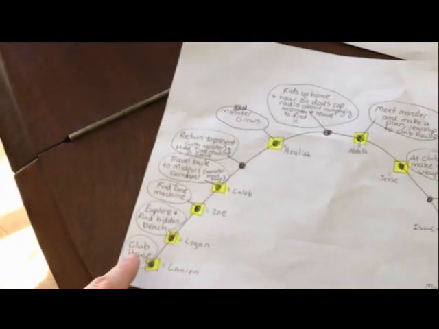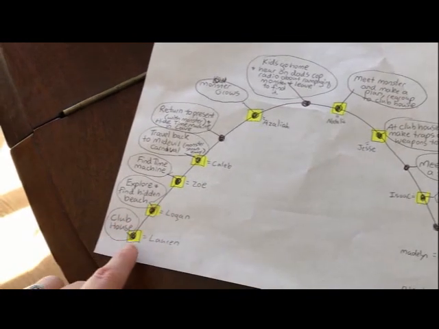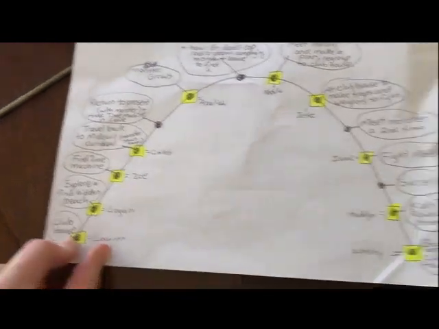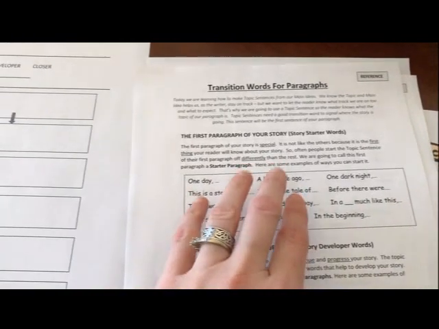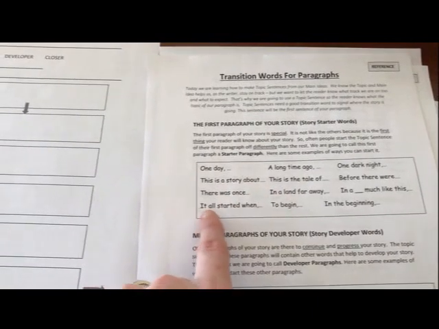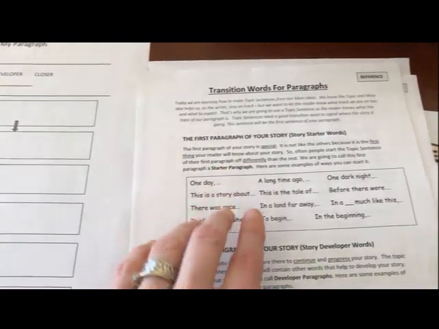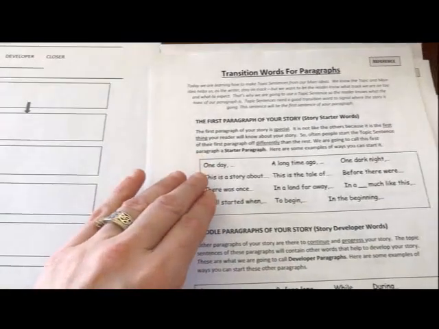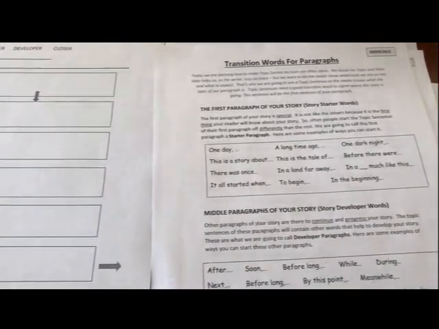Transition words going in. Now, all of these paragraphs, every one of them, you're going to start it out. Some of them, like Lauren's, just start at the very beginning. She has a beginning paragraph, or a starter paragraph. So she's going to probably pick something out of here, because she's starting it one day. This is a story about, or there was once, or it all started when, or it all started during, things like that. Any of these Lauren could use to start the whole story off, and these are clear that this is the beginning of a story. You don't want to use this in the middle of a story somewhere.